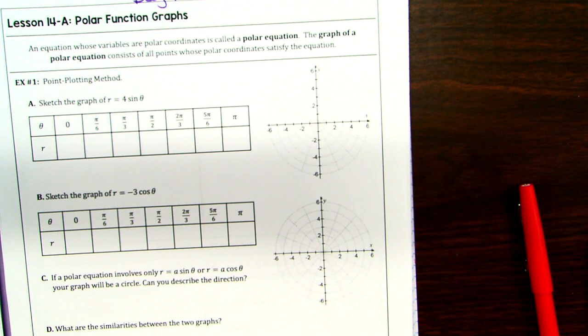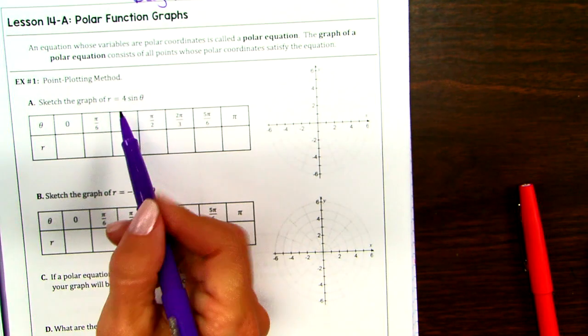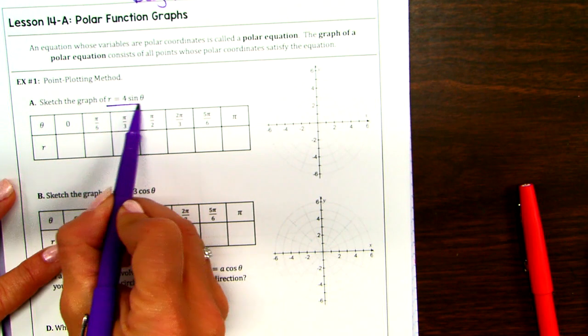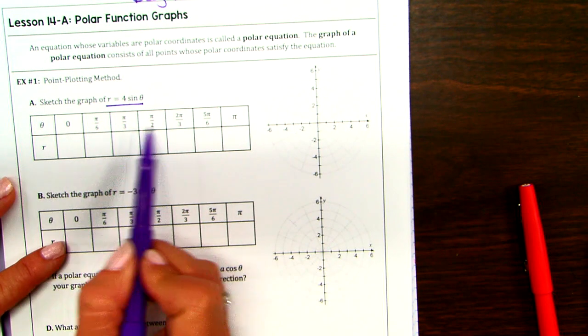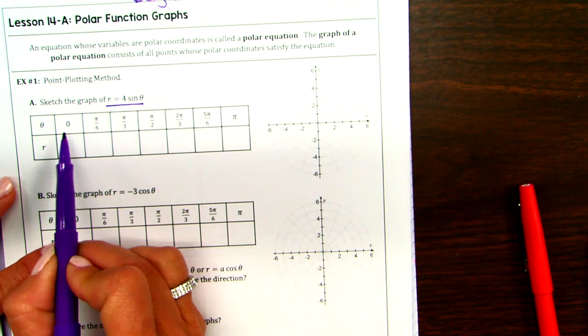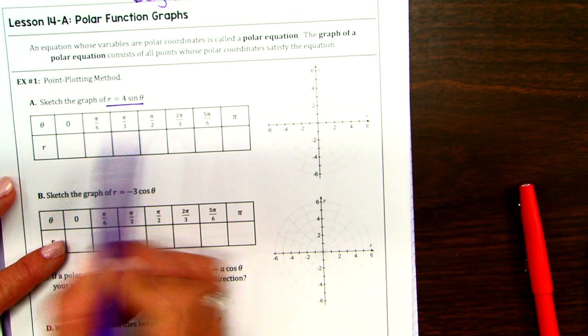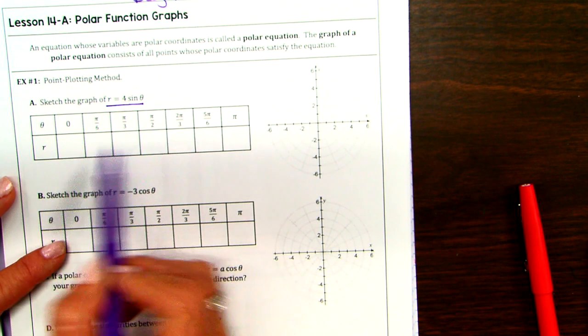But let's start out by saying, all right, we're going to be graphing in this beginning here, this polar equation. And to do that, a table of values was made for us, and some points were chosen, some thetas, and we're going to find the r's that go with it by plugging in.